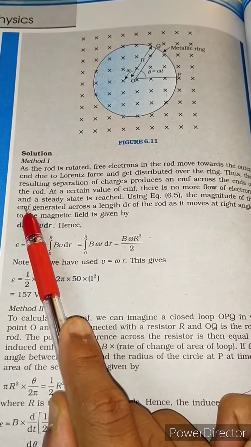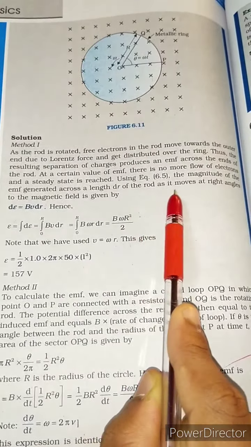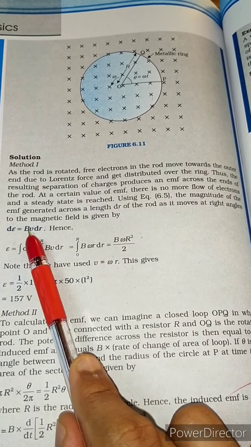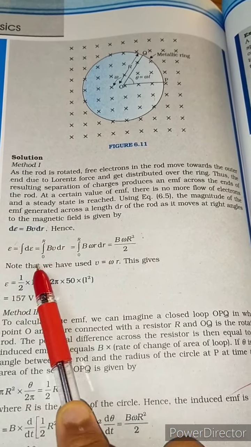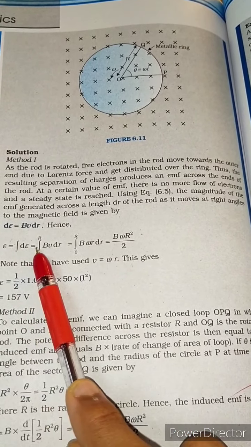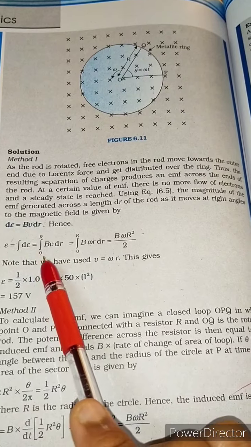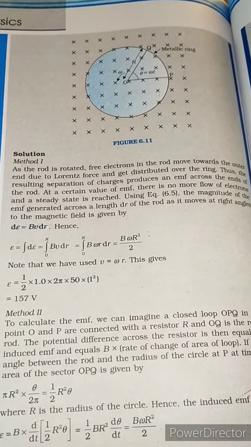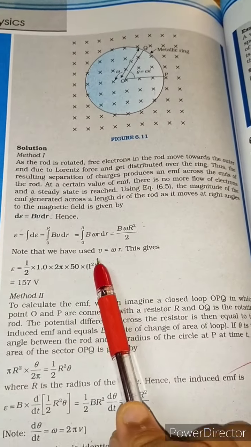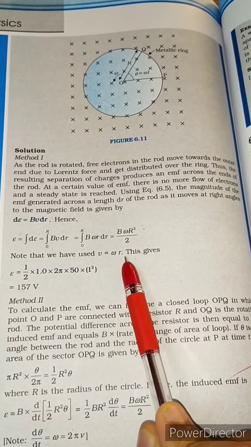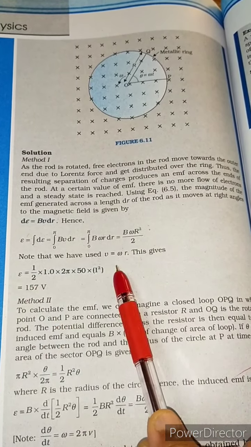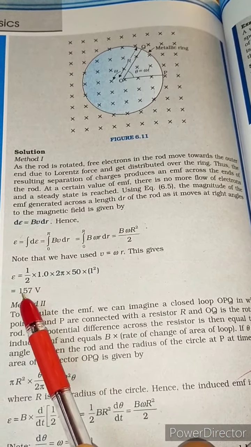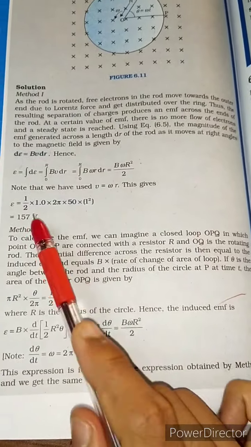The magnitude of the EMF generated across the length dr of the rod as it moves at right angles to the magnetic field is given by d epsilon equal to B v dr. Hence epsilon equal to the integral of d epsilon, integral from 0 to R of B v dr, equal to integral from 0 to R of B omega r dr, equal to B omega R squared divided by 2. Note that we have used v equal to omega r. This gives epsilon equal to half into 1 into 2 pi into 50 into l squared, and this is the answer.